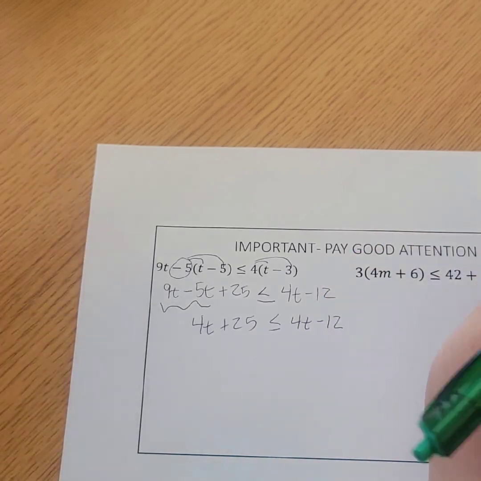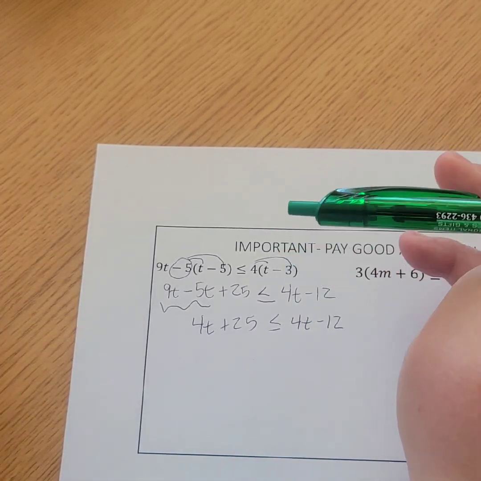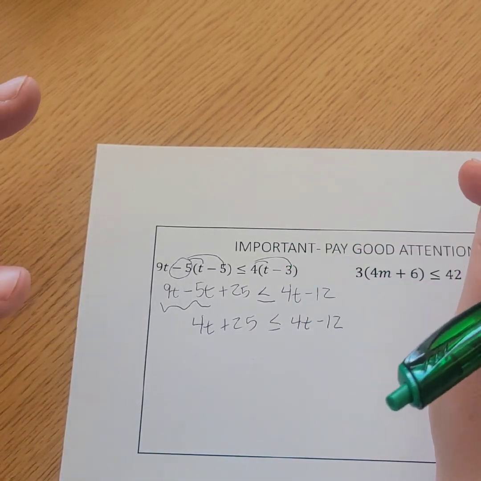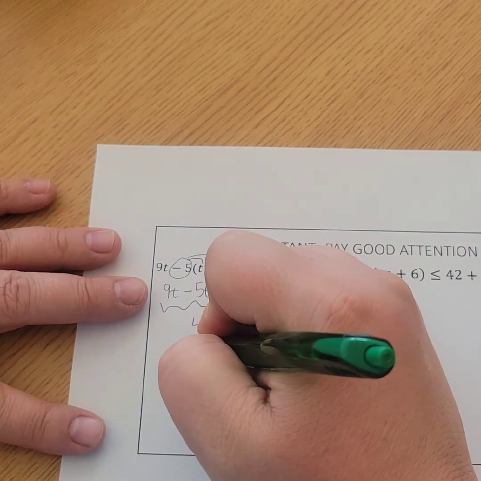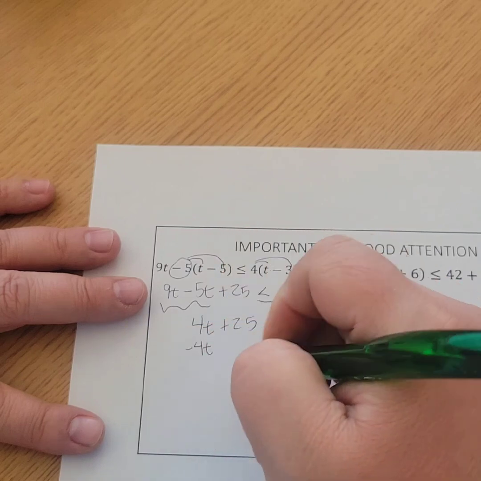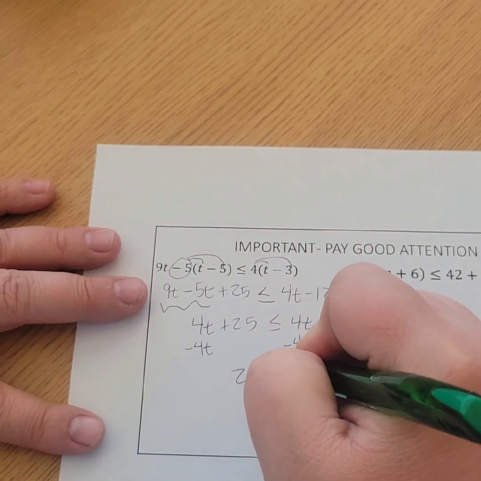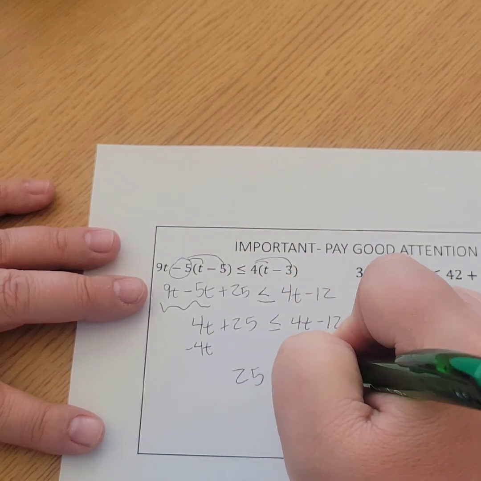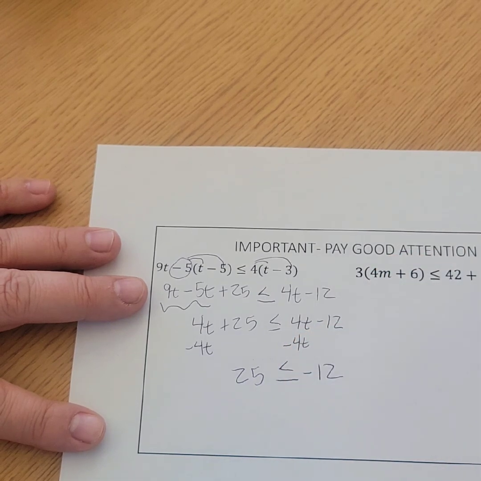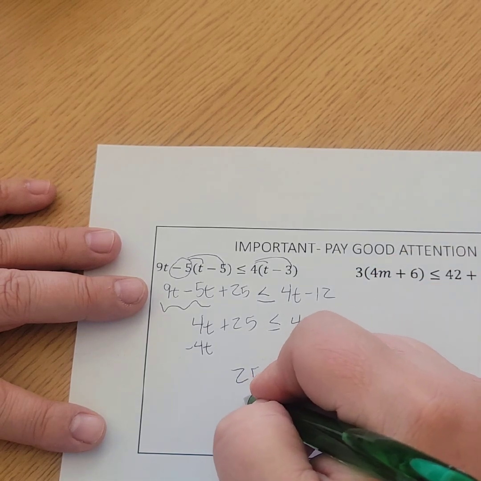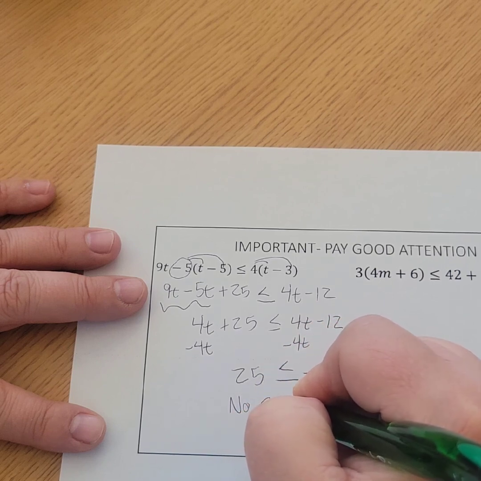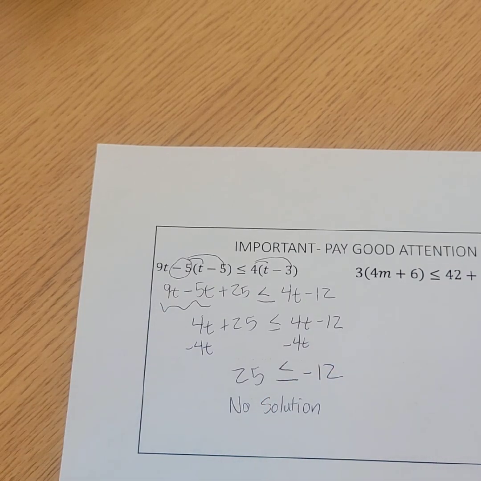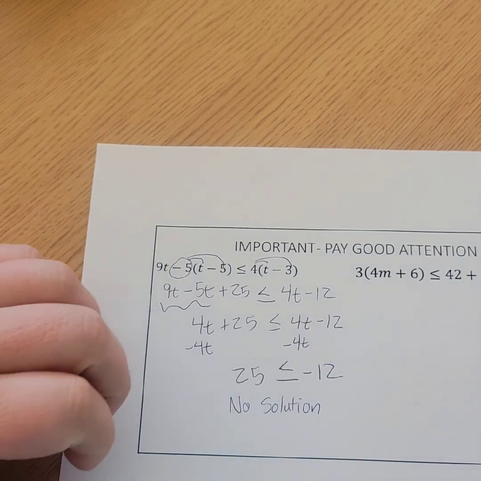And don't freak out. Don't think that it can't be done or you know exactly what it is. Let's finish it. So I'm going to subtract a 4t. So 25 is less than or equal to negative 12. Is that a true statement? That is not. So no solution, meaning I can't put something in there that will actually make that work.